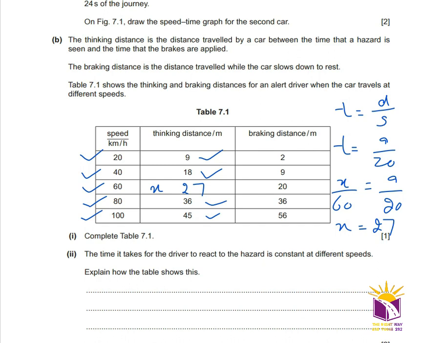The time it takes for the driver to react to the hazard is constant at different speeds. As I've told you earlier, it is written in part 2. The time it takes for the driver to react to hazard is constant, and for that time we travel a distance known as thinking distance. Explain how the table shows this.